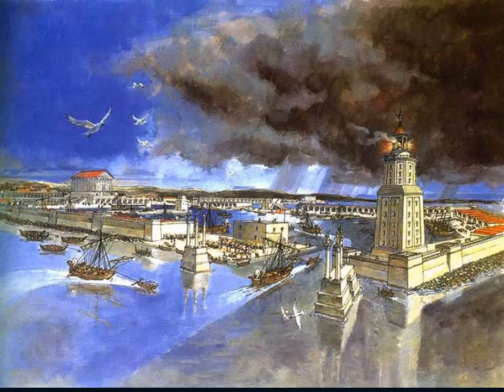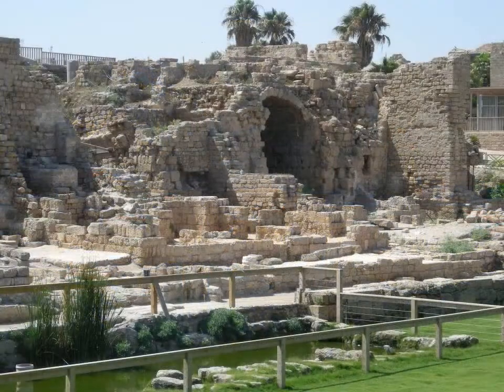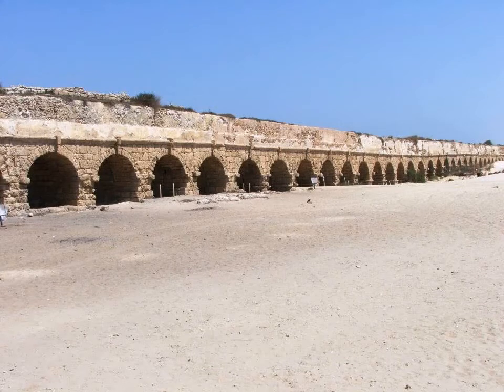Caesarea was truly an amazing city. It had the breakwater, the lighthouses. It became a center of commerce, and it became the center of the Roman government for that part of the world. Because Caesarea had no natural springs, water had to be piped in through three very extensive and long aqueducts, bringing water in from the mountains to supply the city and, among other things, to supply Herod's freshwater pool.